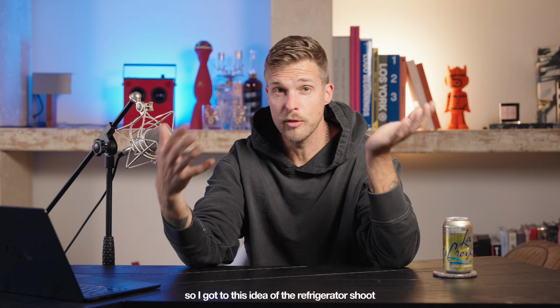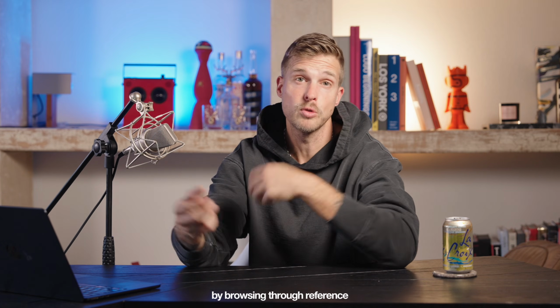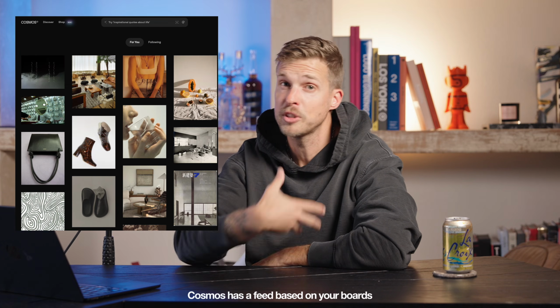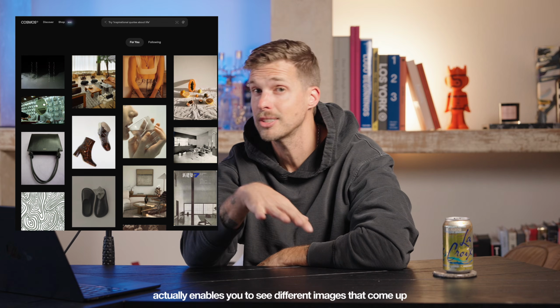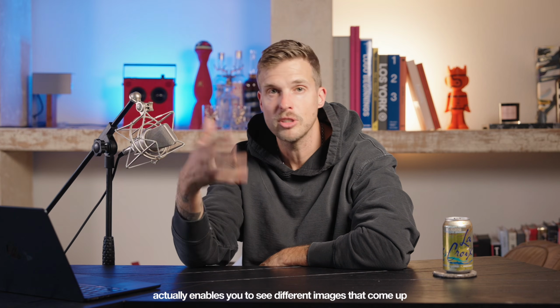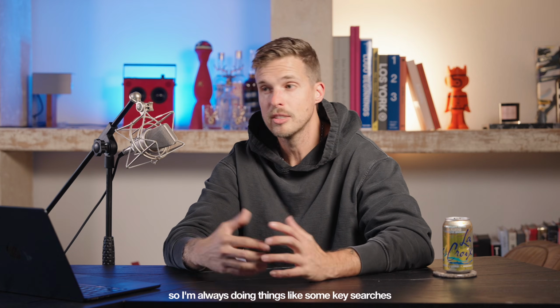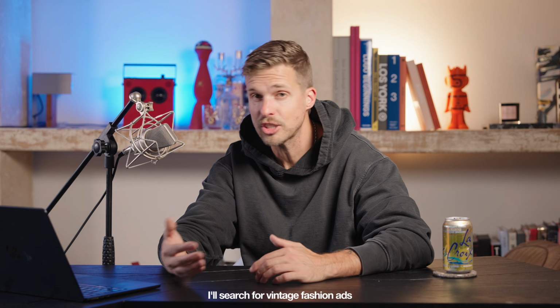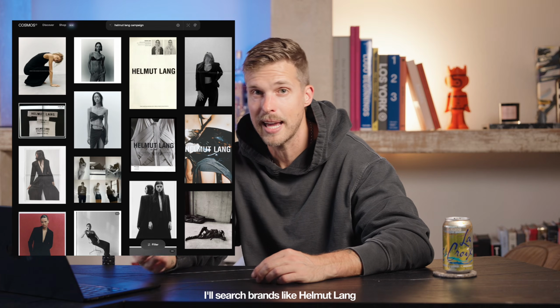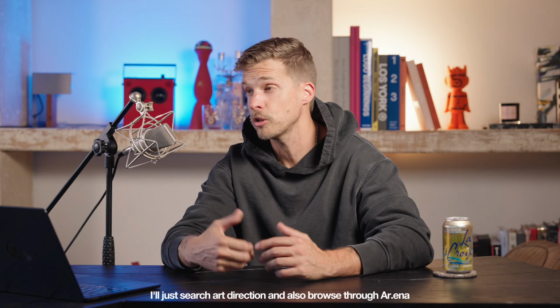I got to this idea of the refrigerator shoot by browsing through reference. I was going through Cosmos. Cosmos has a feed based on your boards. It actually enables you to see different images that come up. So I'm always doing things like some key searches. I'll search for vintage fashion ads. I'll search brands like Helmut Lang. I'll search product photos. I'll just search art direction.